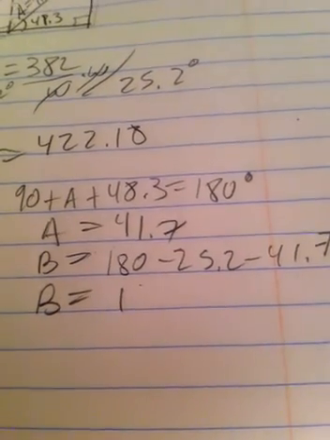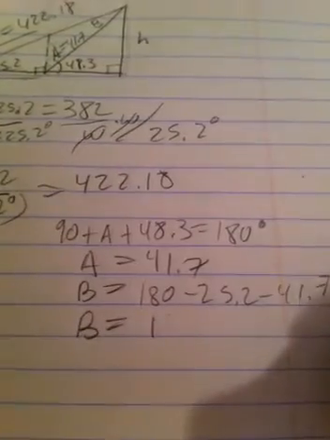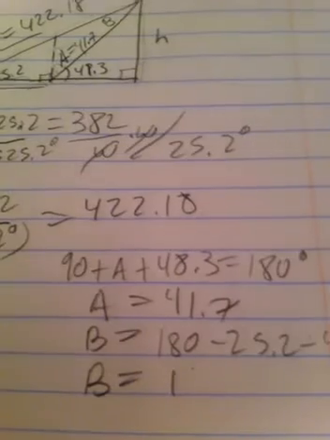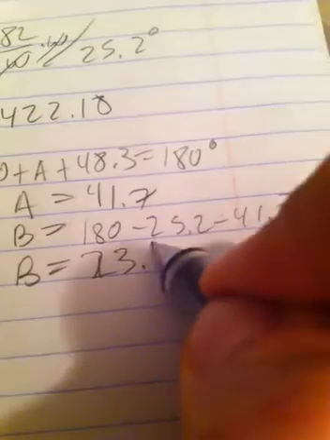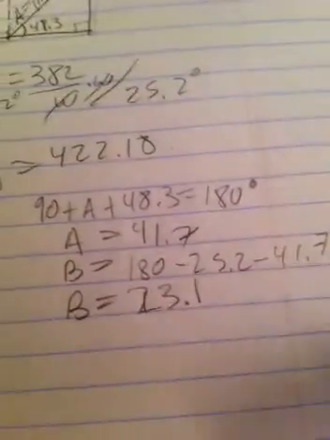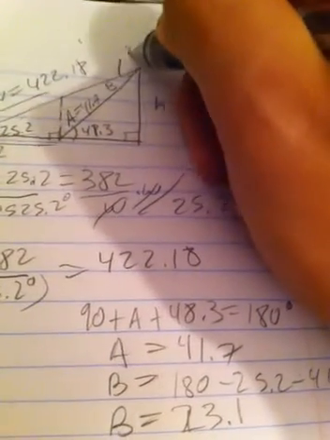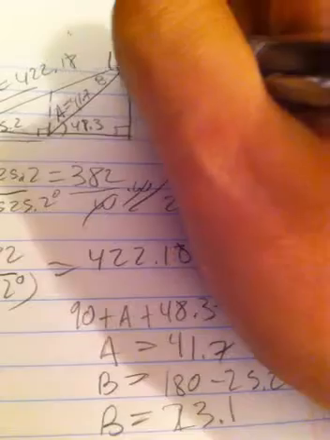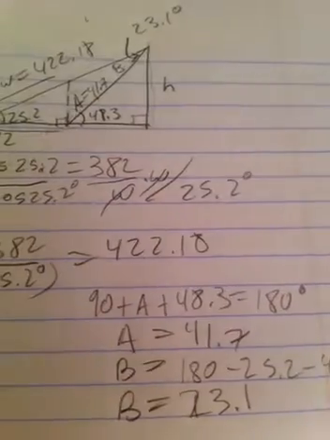That for some reason does not seem right. Oh, that's right. This angle is 41.7 plus 90. So this is actually minus 90 as well. Because this angle isn't 41.7, it's 41.7 plus 90. So B equals 23.1. So this angle right here is 23.1 degrees.